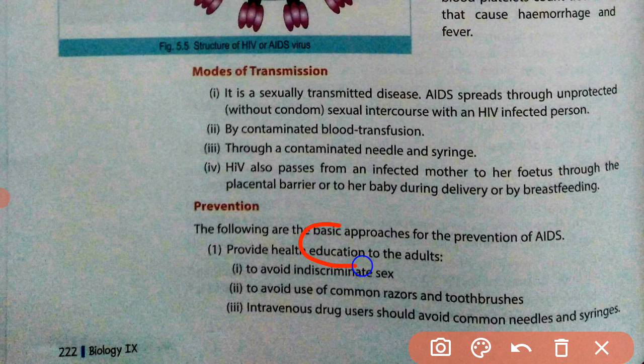And education is very necessary about indiscriminate sex, and to avoid the use of common razors and toothbrushes, and intravenous drug users should avoid common needles and syringes. So the awareness about the mode of transmission is very necessary to avoid this disease.